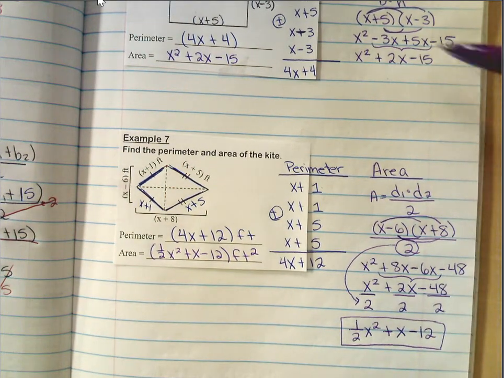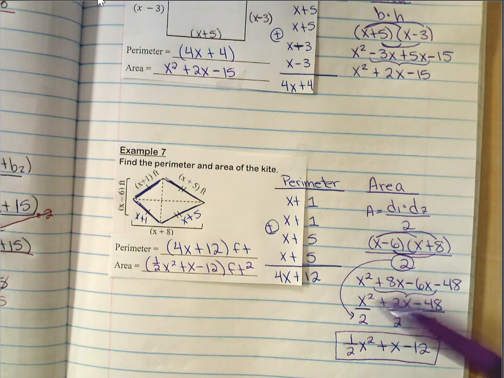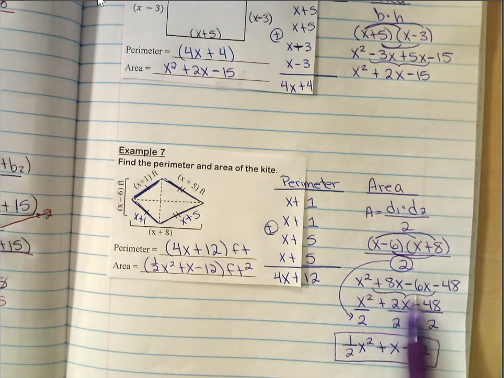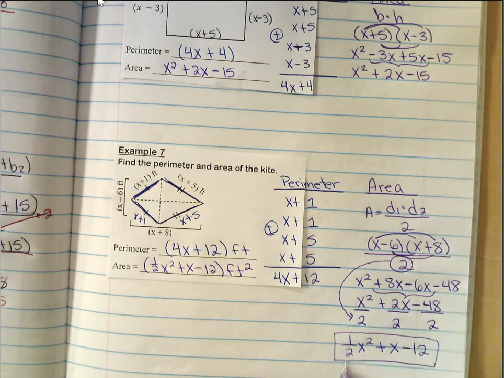And so very similar to the previous example, just one extra step. Once you have your numerator multiplied, then you still gotta go ahead and divide each of those terms by 2 to get your final answer.